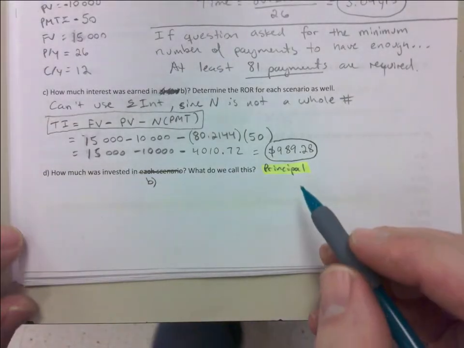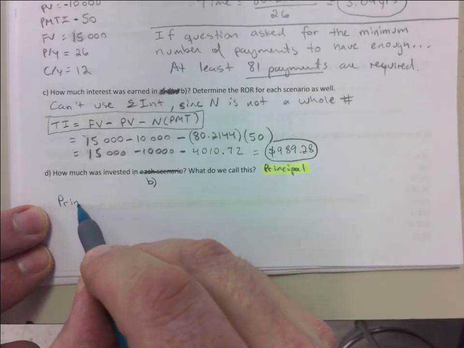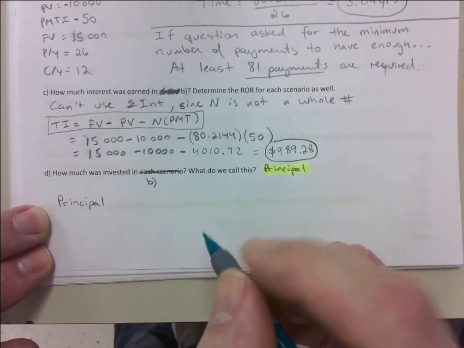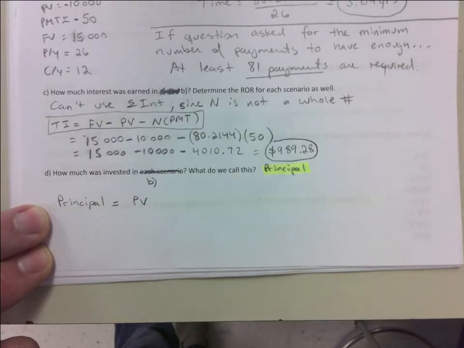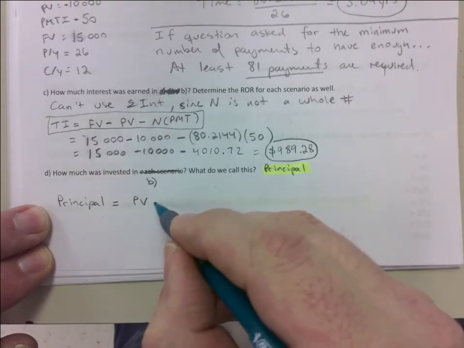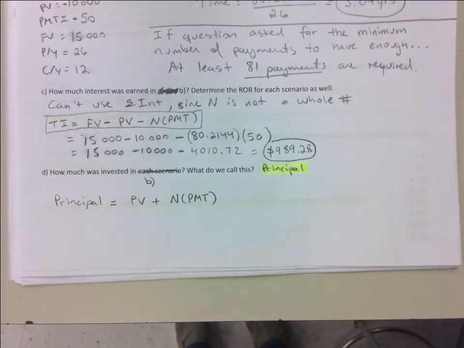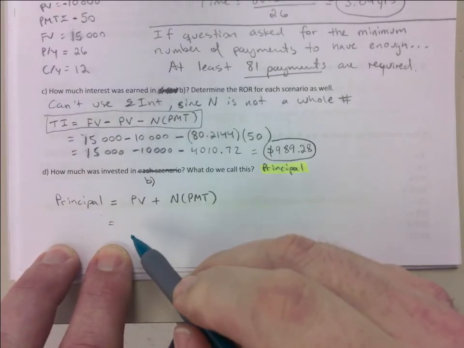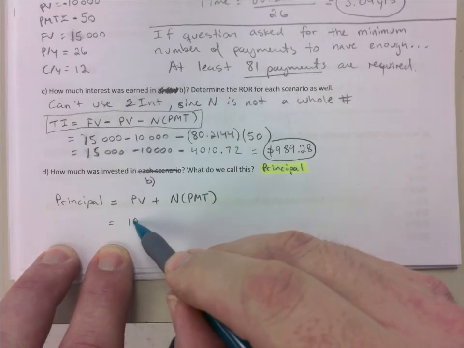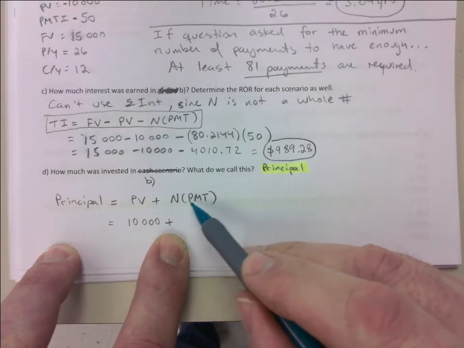Anyways, principal. So in this case, principal, this is also a formula worth having on your study sheet, which I already gave you before. It's everything that you put in, the present value, like the stuff you start with, plus n times PMT. So let me get this one right here this time, okay? I promise. No more 30,000 in here. So 10,000 is what you started with, plus I made these payments, right?